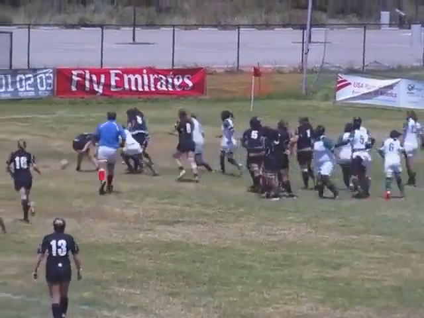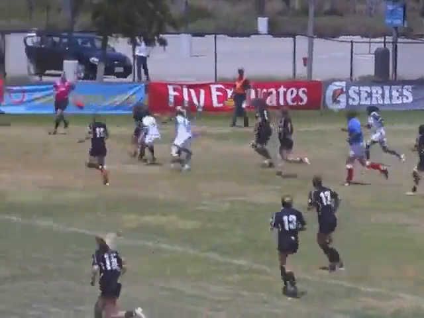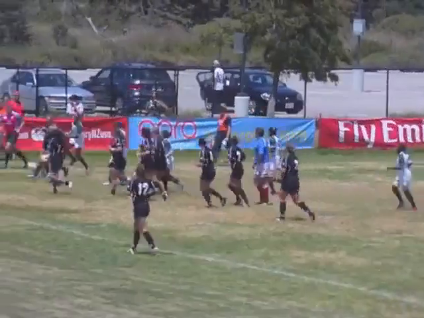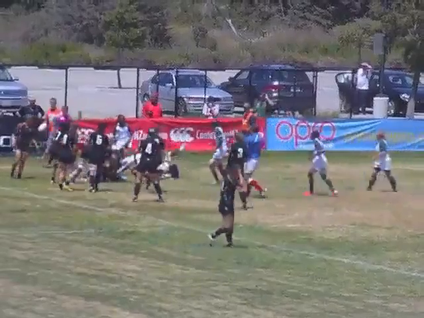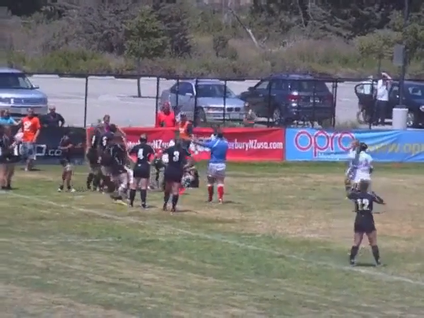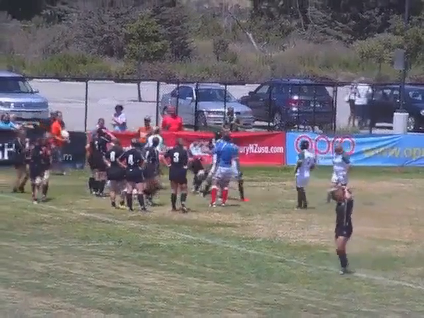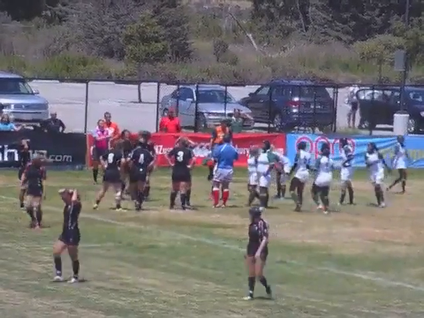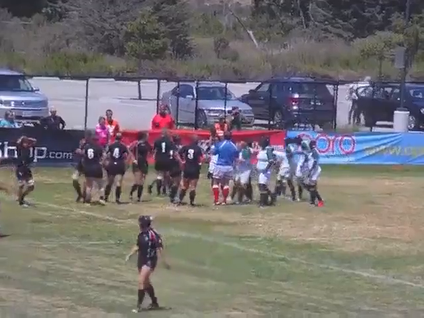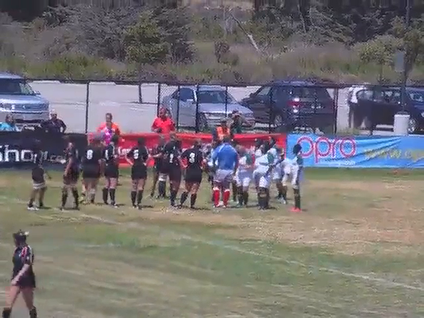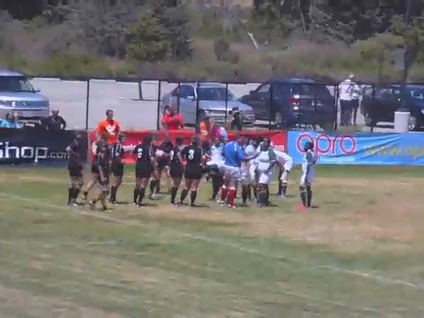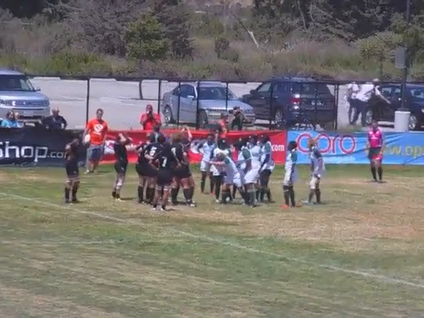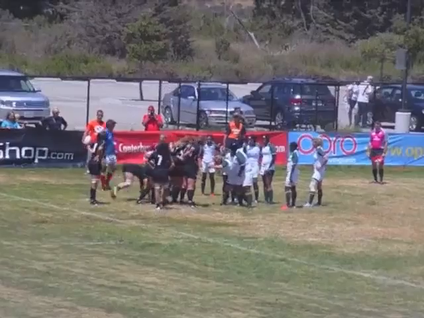Eight-man pick off the back. Tried to scoop it up and run with it. Unfortunately, she knocked it on. We're going to scrum down Canada just inside the 22, still in South Africa territory.